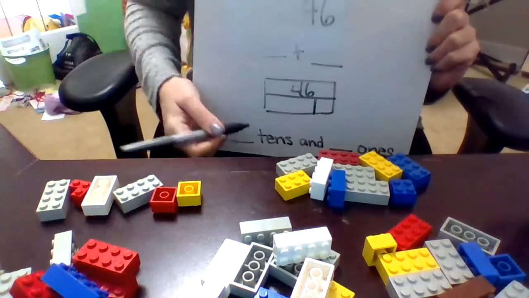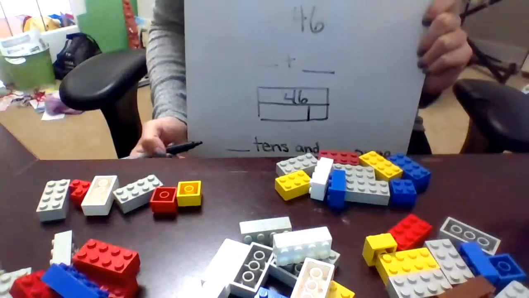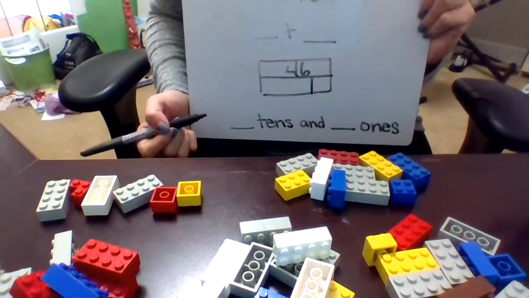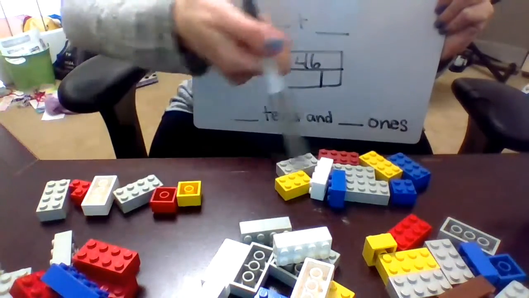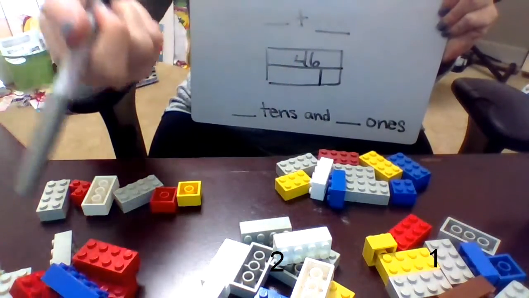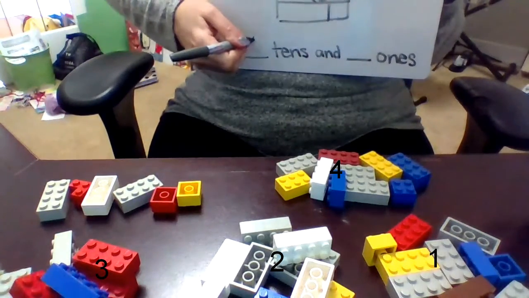Well, I'm going to start at the bottom actually with how many groups of 10 and how many ones. Can you help me out? How many groups of 10 do you see? Not 40 groups of 10. I have 40. I have 1, 2, 3, 4. 4 groups of 10.